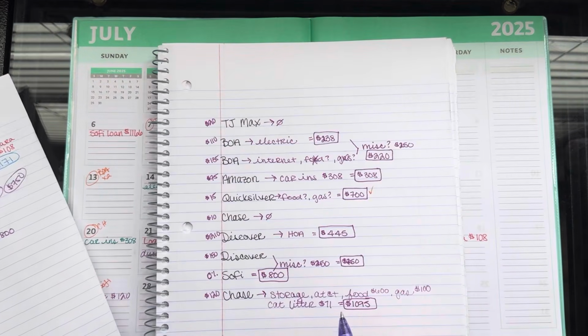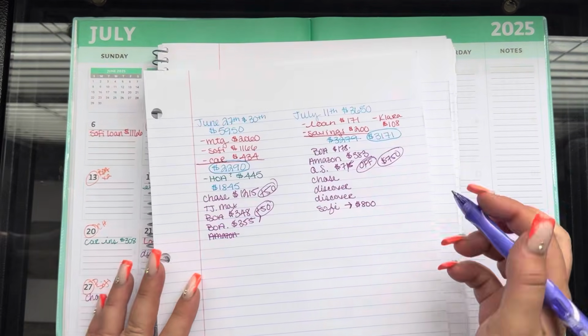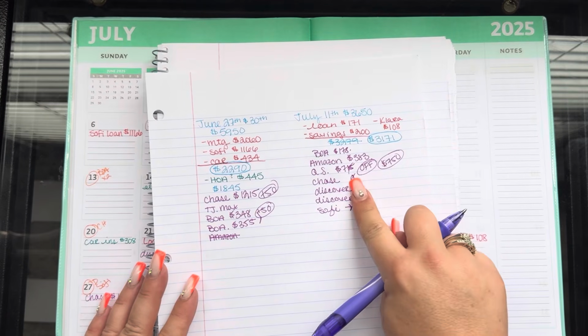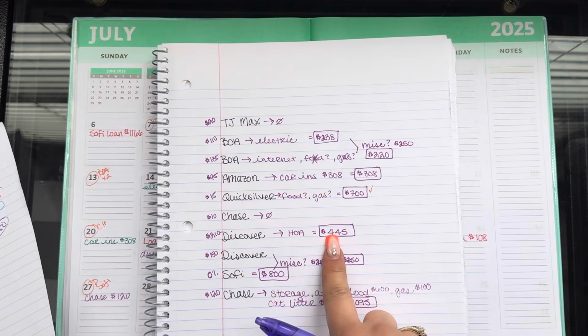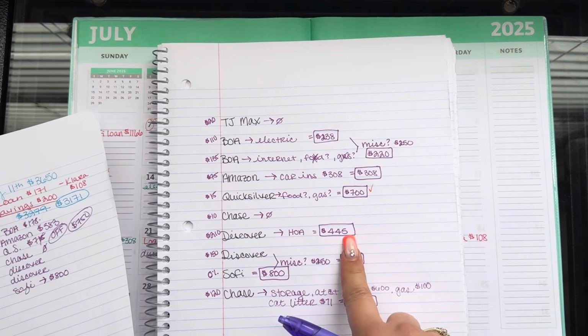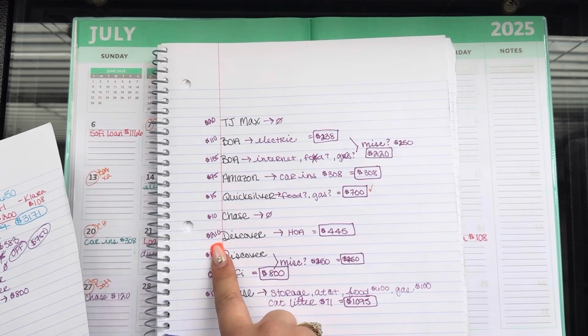Now we look at the Chase card. We have nothing going back on it. That limit is also very low, so hopefully they can pay that card off soon and there will be no interest on that card. The Discover, if the HOA can be put back on it, that would be $445 plus the interest of $210.